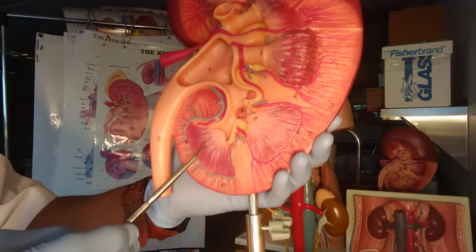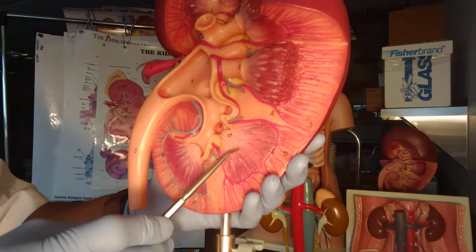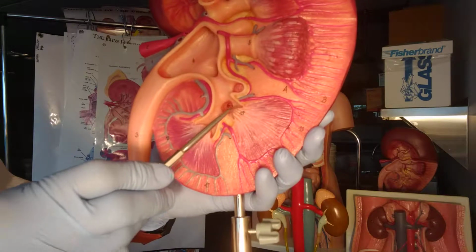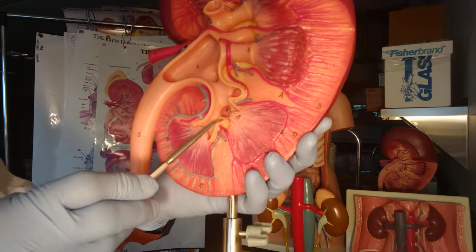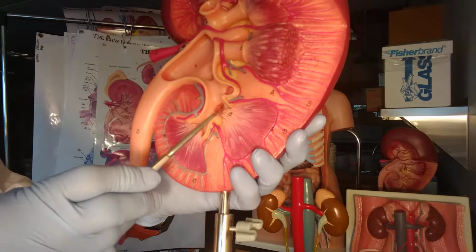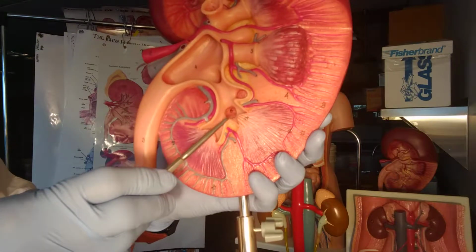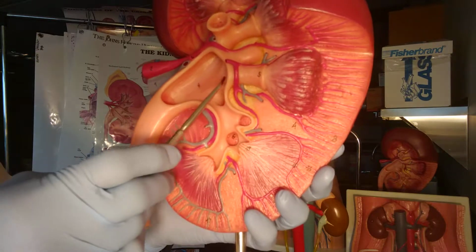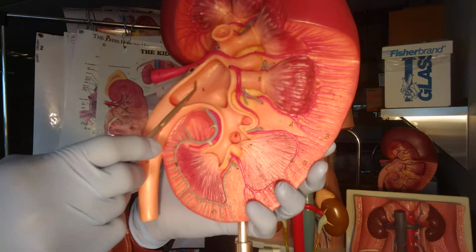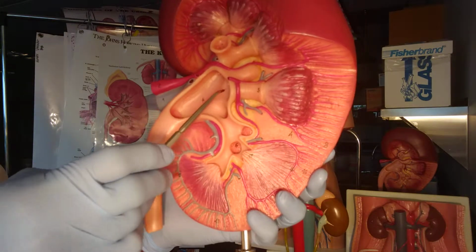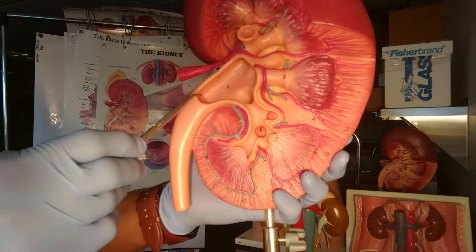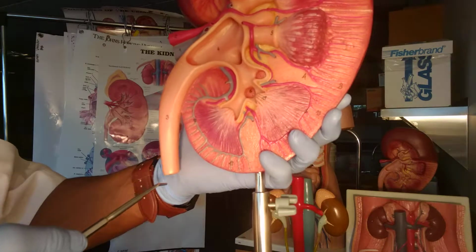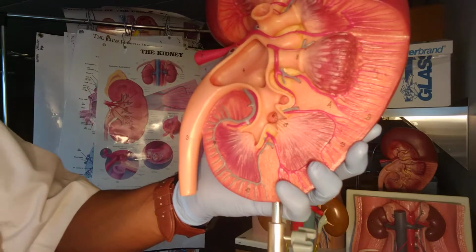In the medulla you're going to find the pyramids and the renal columns. Also, this part is known as the renal papilla, which opens into the minor calyces. Minor calyces will lead to major calyces, and the major calyces will open into the renal pelvis. The renal pelvis in turn will lead and form the ureter, which drains urine into the urinary bladder.